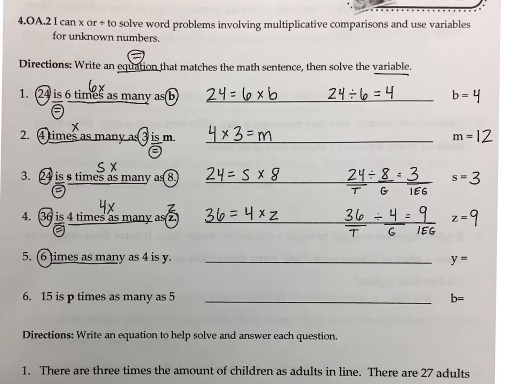Next one. 6 times as many as 4 is, means equals, y. Write my equation. 6 times 4 equals y. 6 times 4 is one that I can just do. I know 6 times 4 equals 24. I don't need division to help me with this one. And I'll write y equals 24.